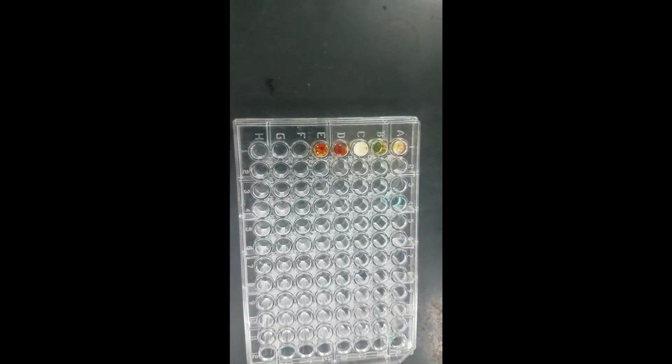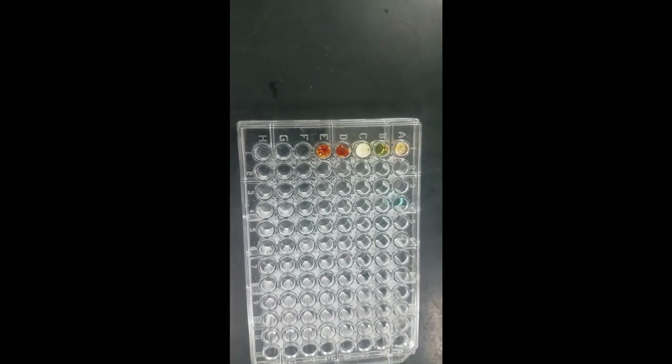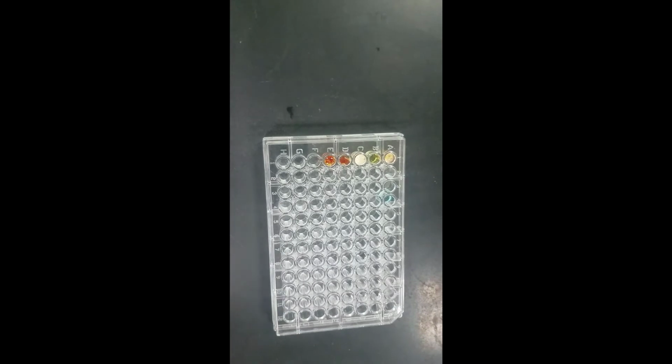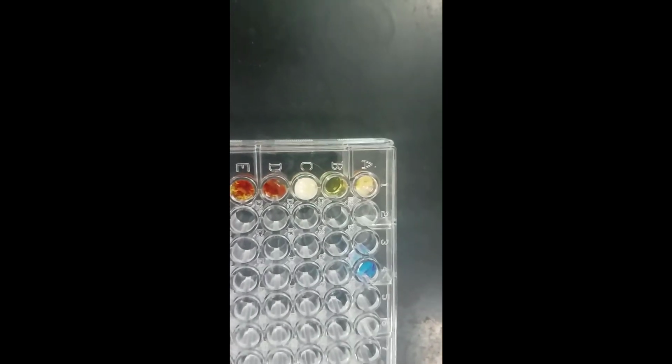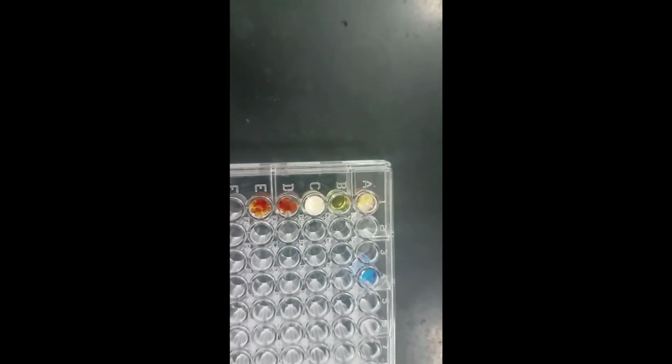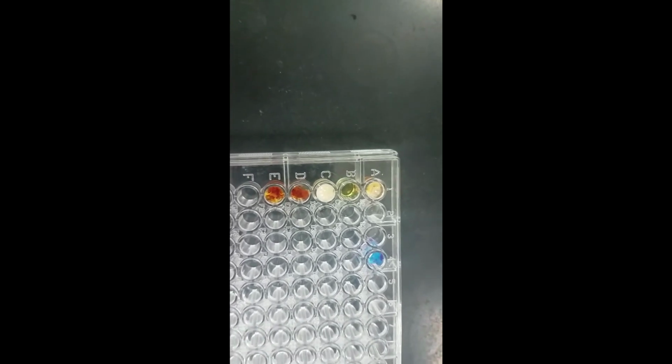Number 6 says use sodium hydroxide. It looks like it turned a darker blue, so there is evidence of a reaction there.